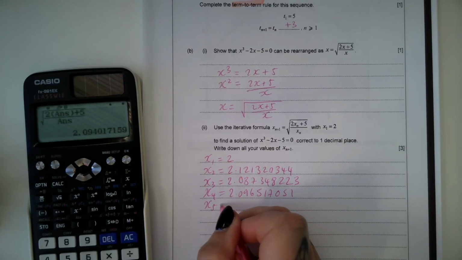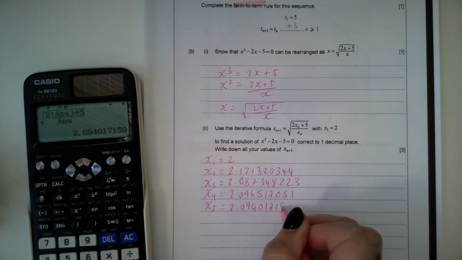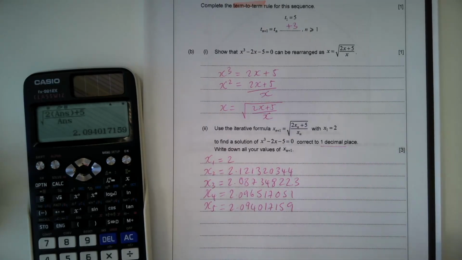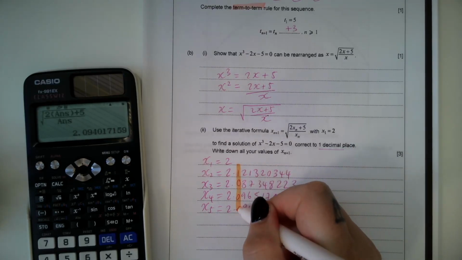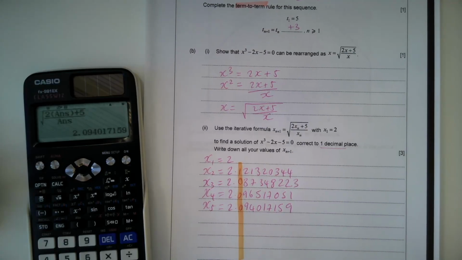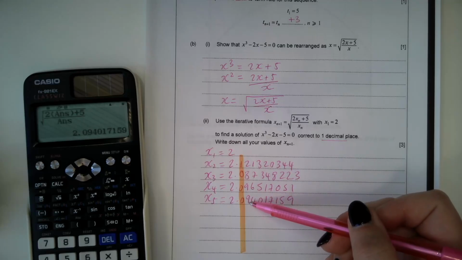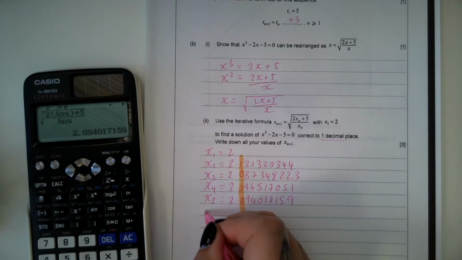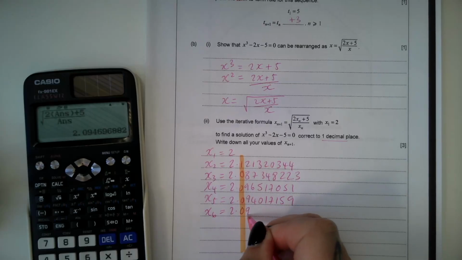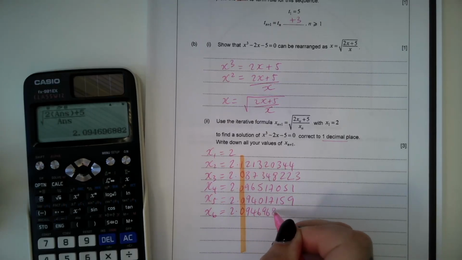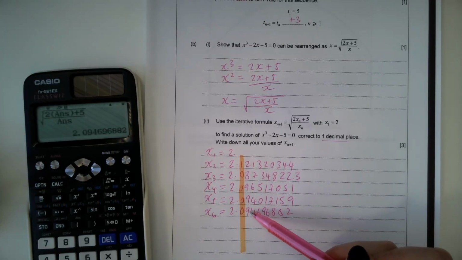So let's get x to the power of 5, so 2.094017159. Now we're aiming for 1 decimal place. So what we're looking for is when this starts to look the same, starts to repeat, but obviously these values on this side will make a difference potentially to round it. So I'm going to get my next value, which is 2.094696882. So you can see here 2.09, 2.09, 2.09.